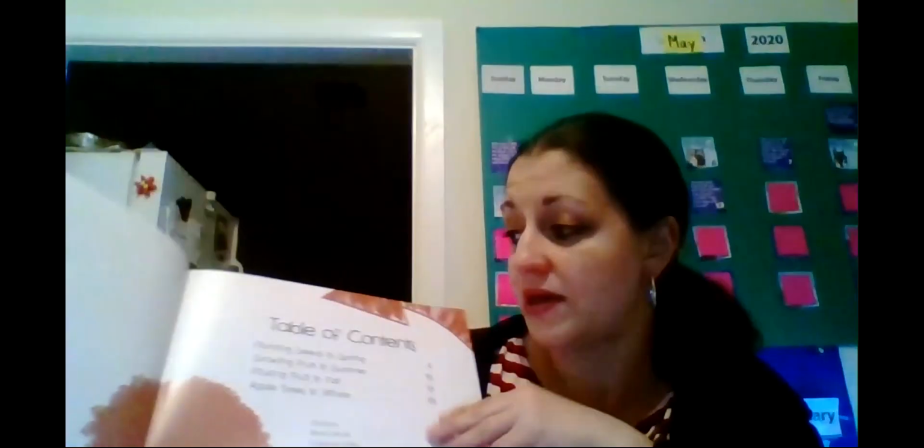So this is the book we're going to read today, and you are going to make your own life cycles. That's going to be our informational writing piece for the week. But before we start to read it, I'm going to show you all the components of this book that make it nonfiction or informational.